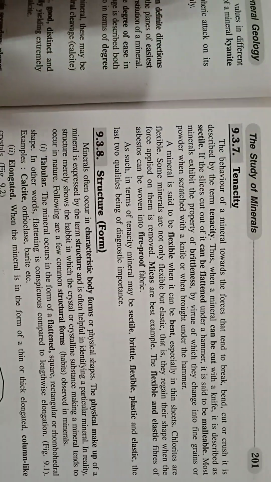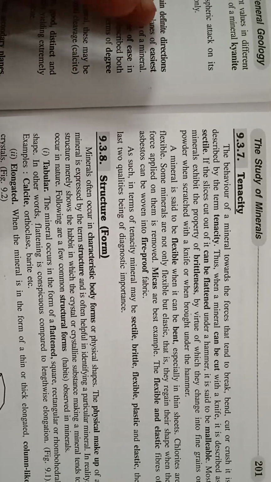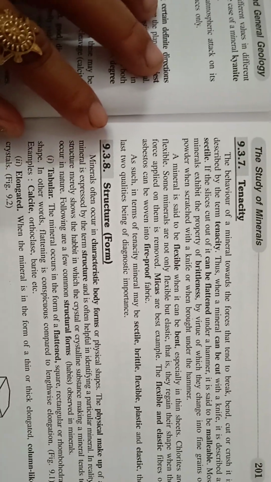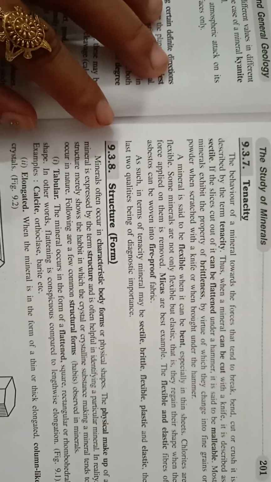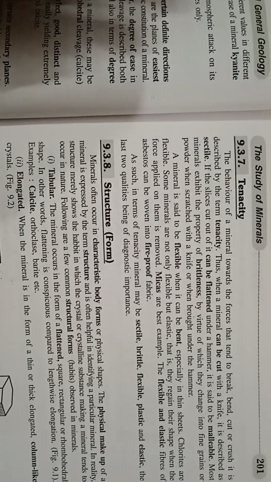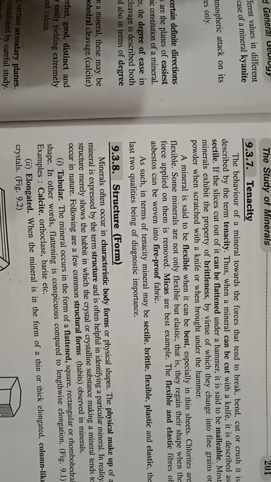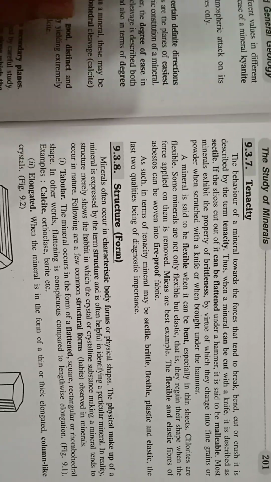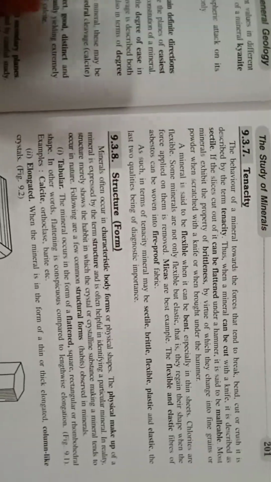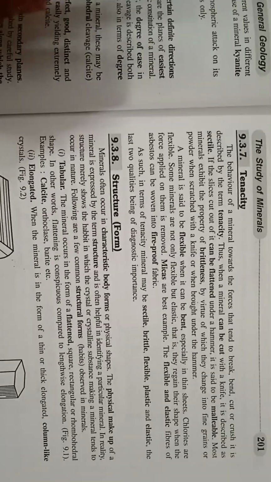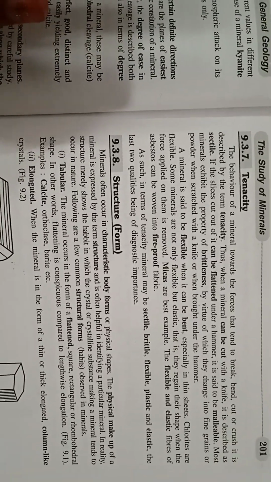Bend, cut or crush, it is described by the term tenacity, यानी कि इलास्टिसिटी कहेंगे उसकी. Thus, when a mineral can be cut with a knife, यानी कि हम उसे नाइफ से काट पा रहे हैं कि नहीं काट रहे, it is described as sectile. If the slice cut out of it can be flattened under a hammer, हथौड़ा जिसे कहते हैं हिंदी में, it is said to be malleable.